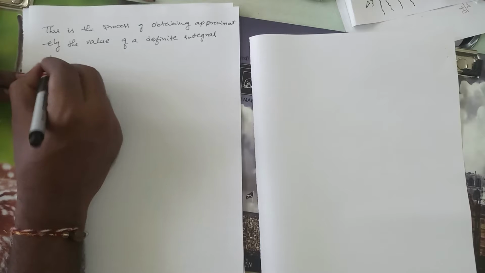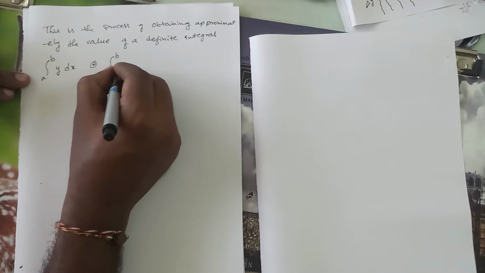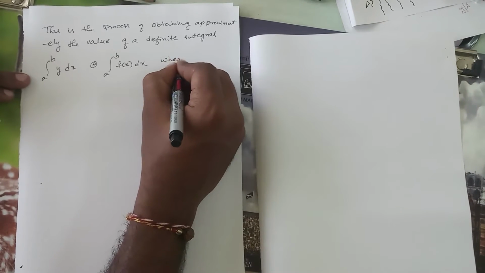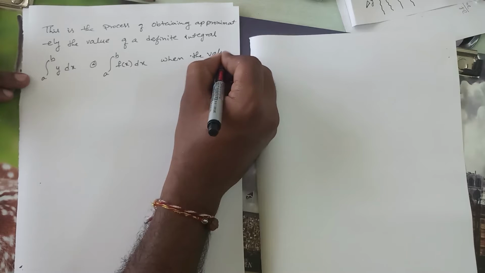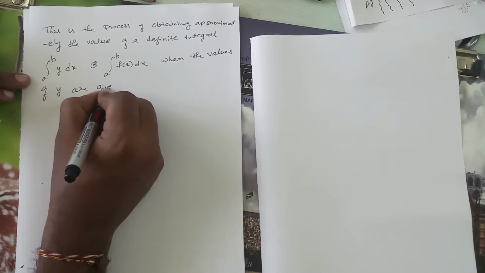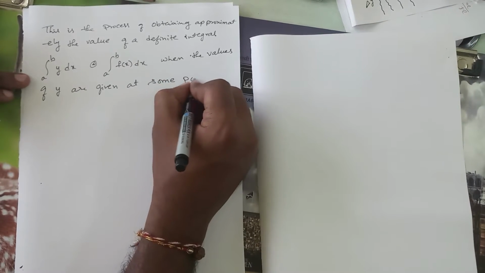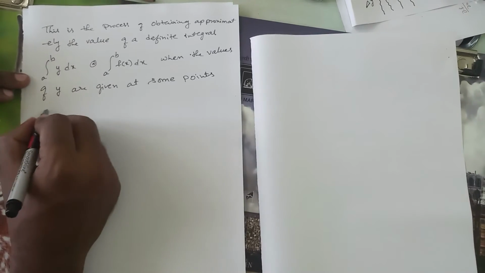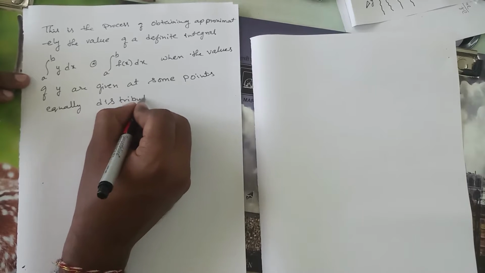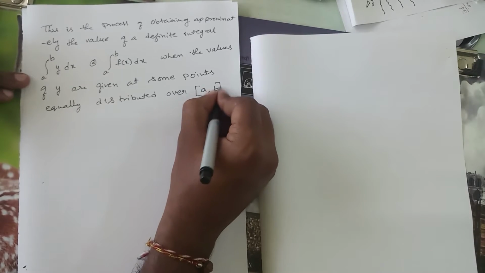So integral a to b of y dx, or you can write integral a to b of f of x dx, when the values of y are given at some points equally distributed over the closed interval a comma b.